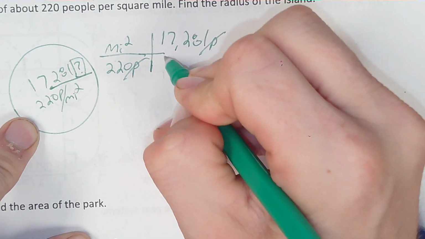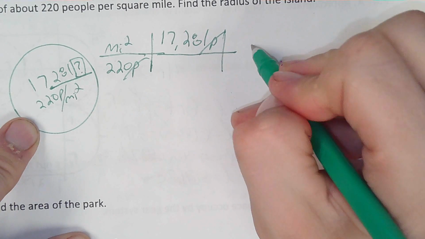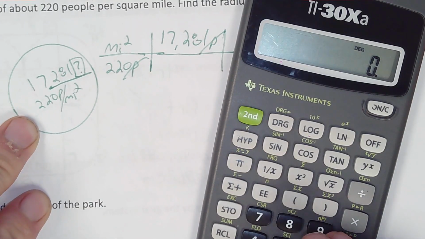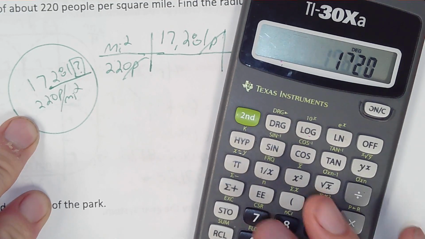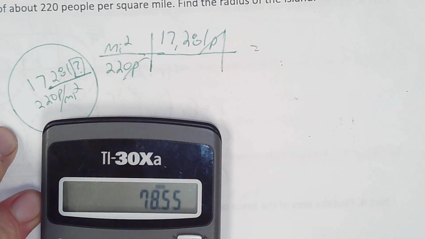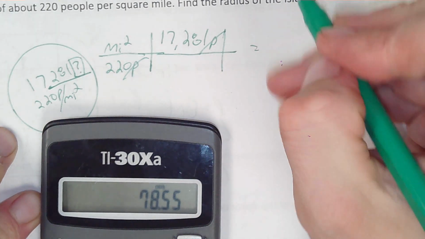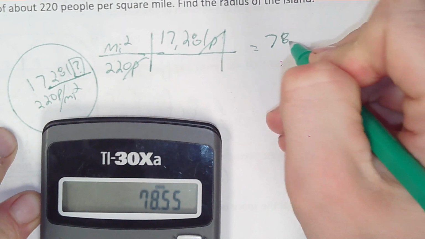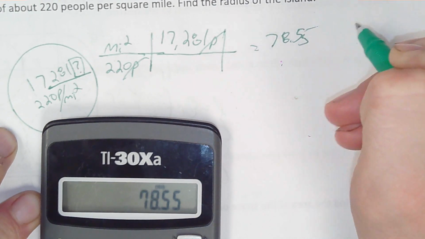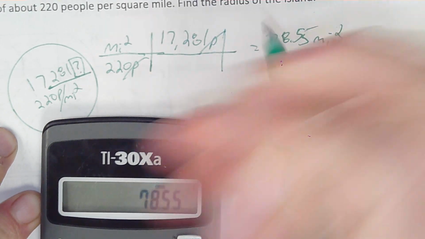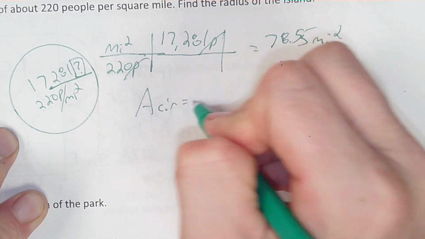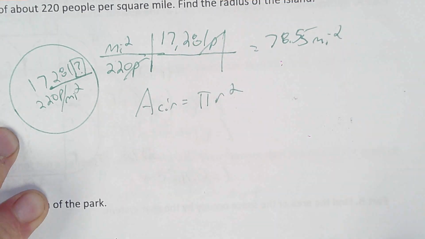My people cancel out. So it's going to be equal to 17,281 divided by 220, which equals 78.55 square miles. The area of a circle equals pi r squared.